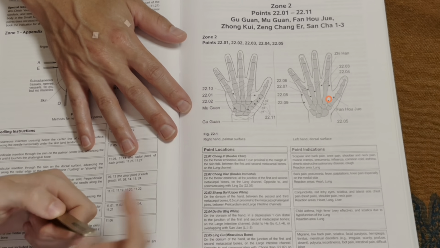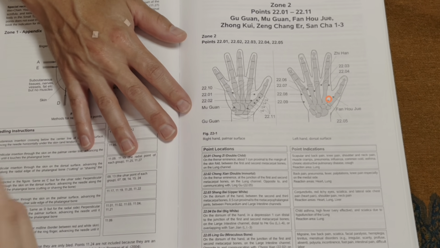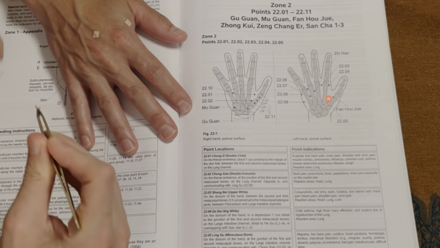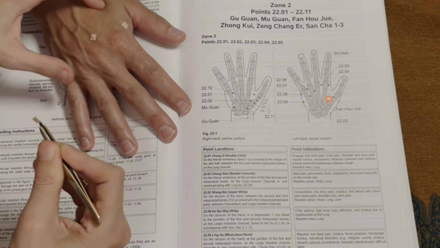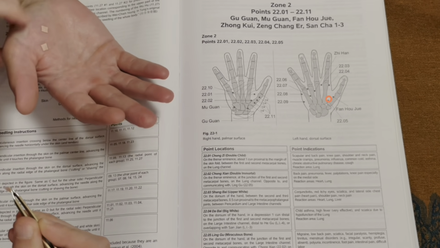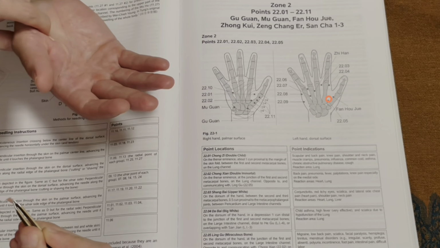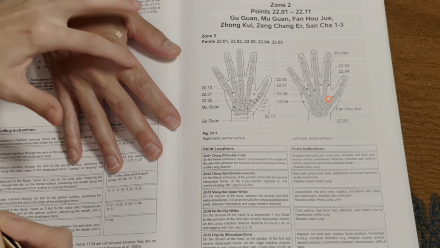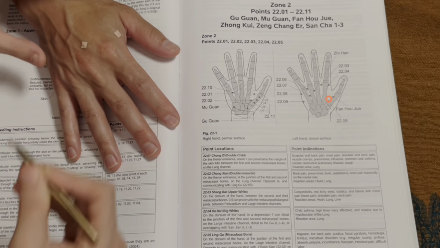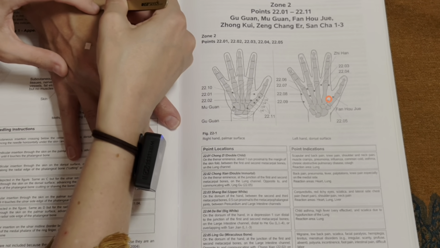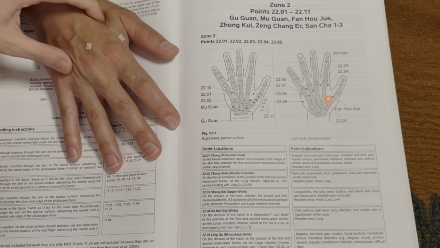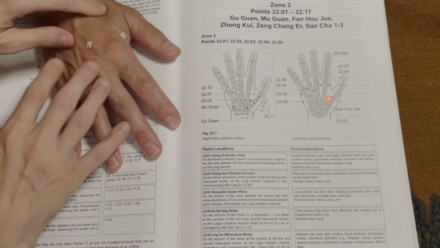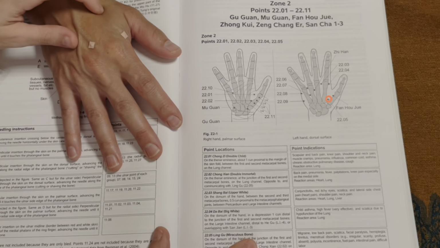Okay, so this one is my favorite point. This one I use almost every day in clinic, and it is called Lingu. It's basically the mirror point to Chongjian, right at the junction of these two bones, the thumb bone and the pointer finger bone. If you take anything away from this, if you're dealing with back pain, take Lingu away. Lingu is called miraculous bone.